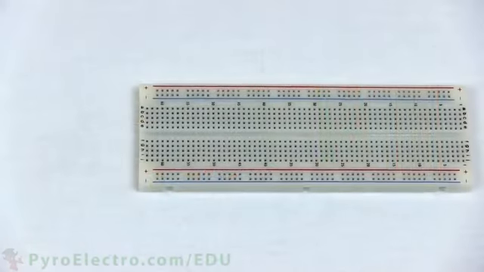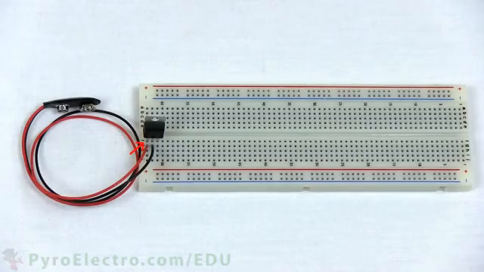So let's set up our experiment. We're going to want to run everything off of plus 5-volt power, so we'll use a 7805 voltage regulator at the top of the breadboard. Here, pin 1 connects to the plus 9-volt connector's input, the red wire. Pin 2 connects to the plus 9-volt connector's ground, the black wire. And pin 3 is the plus 5-volt output from the 7805.